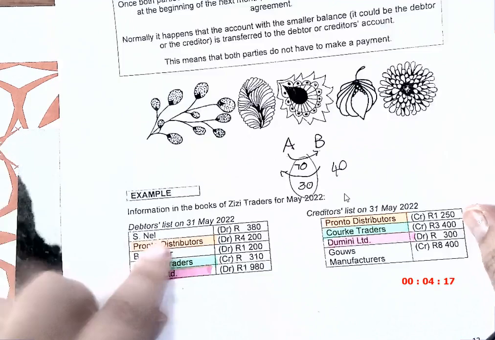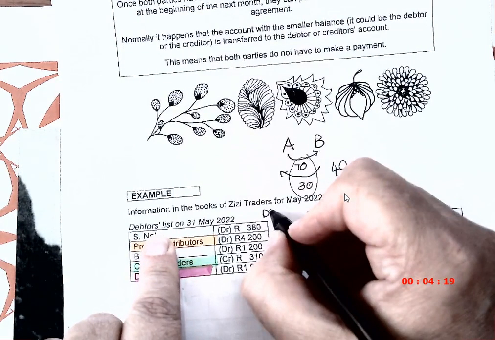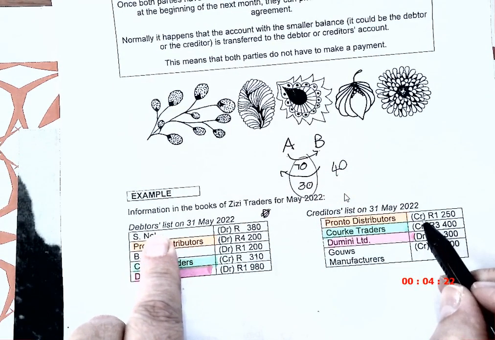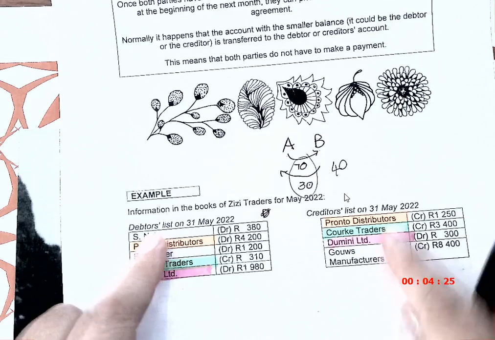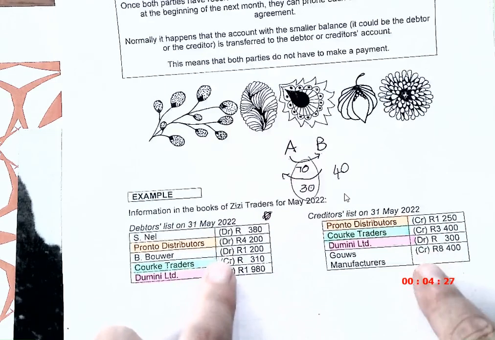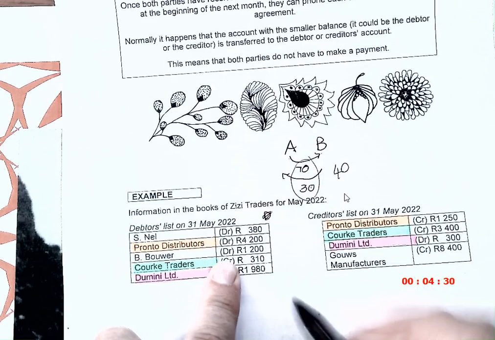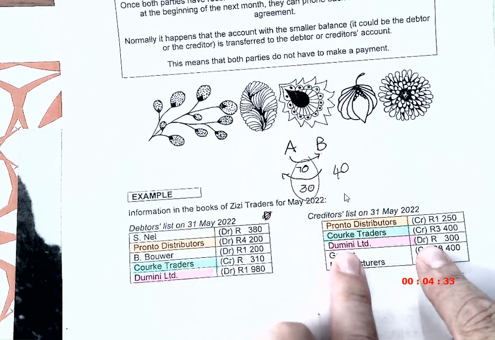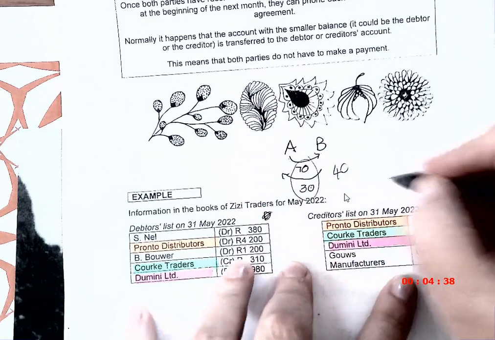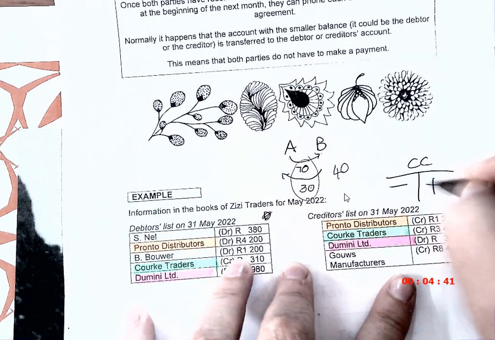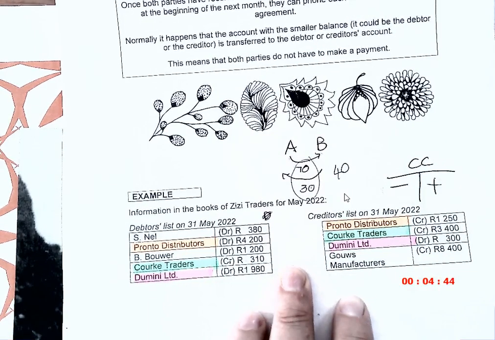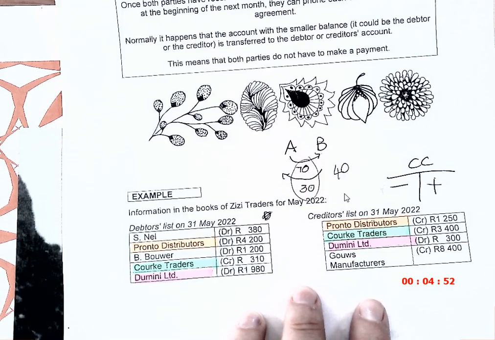Now, please remember, debtors is debit. And creditors are credit as a rule. But can you see that rule doesn't apply everywhere? How could it be that Domini here has got a debit balance in the creditors? Because if I look at a creditor's control, it's most a minus plus. So how can he have a minus balance? He overpaid. I overpaid him. In other words, I paid him more than what I owe him. So now he owes me. You see?